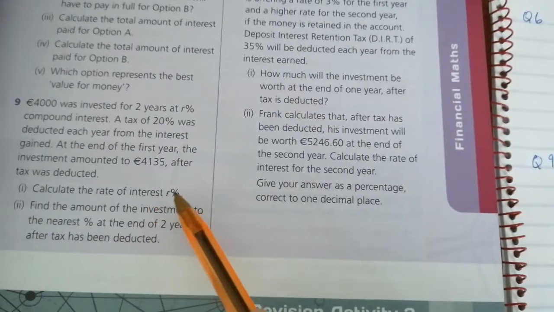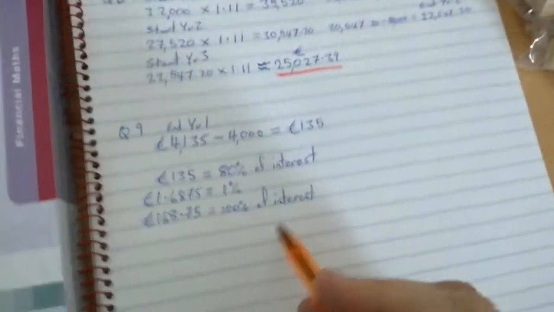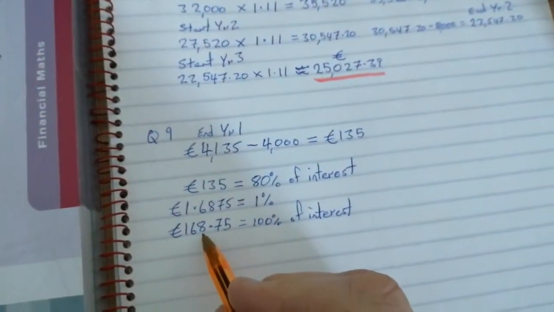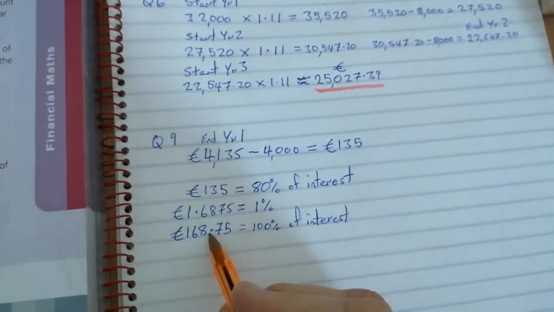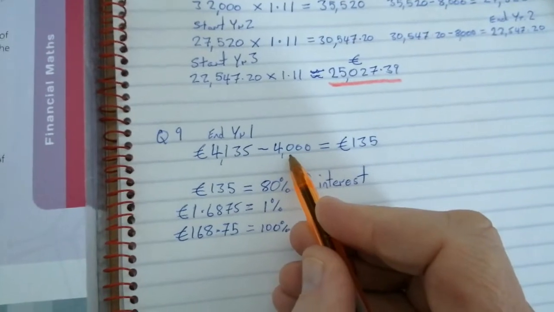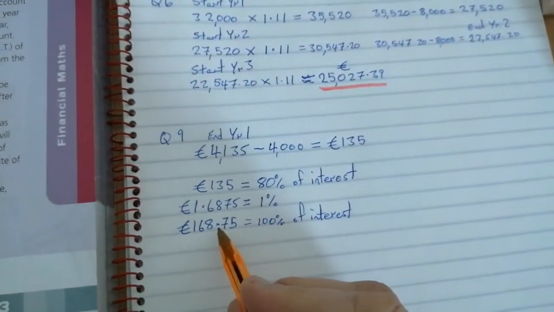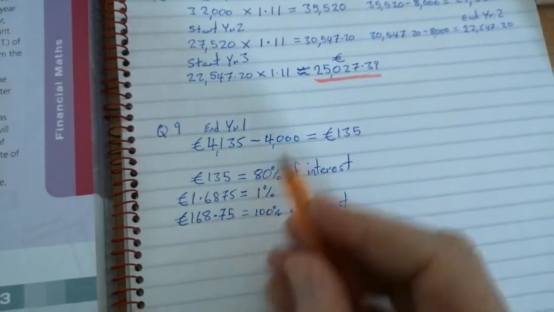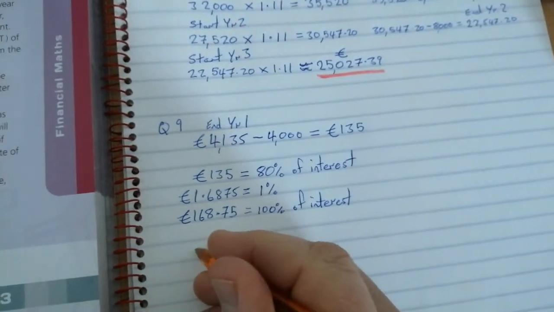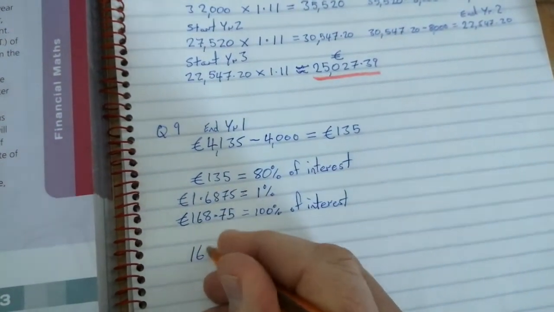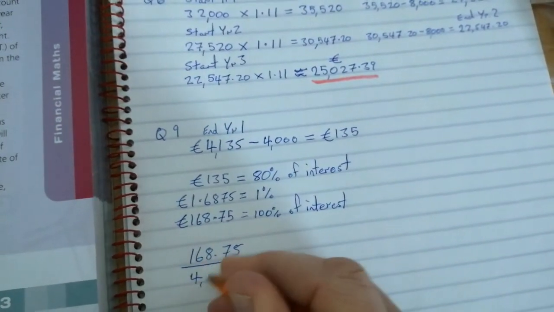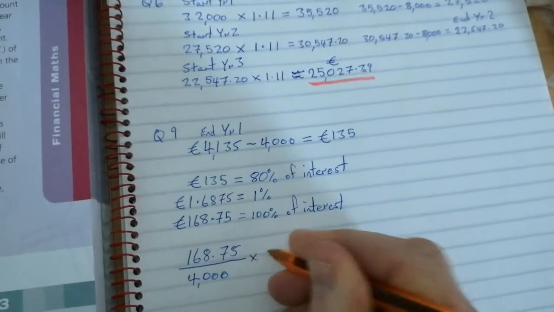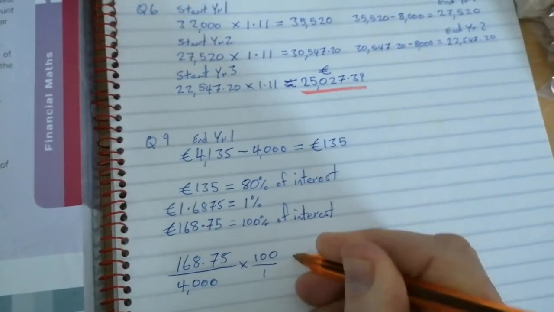Now, the question though is, what was the rate of interest that you were earning at? Well, if this is the amount of interest that you earned on an investment of 4,000, then this is some percentage of 4,000, and we are very capable of calculating what percentage of 4,000 168.75 is. All we do is we say 168.75 over 4,000 by 100 over 1.